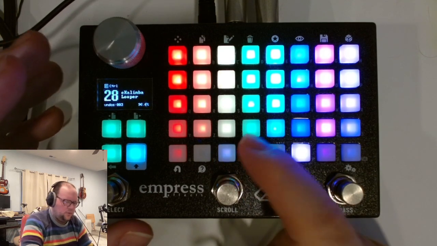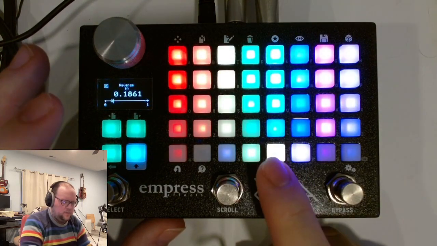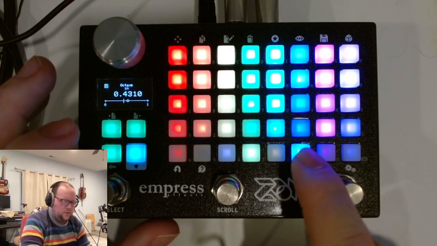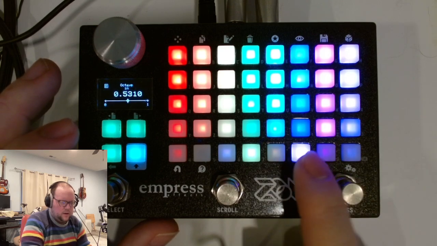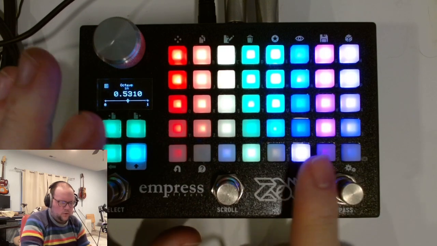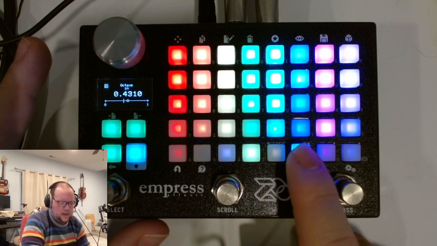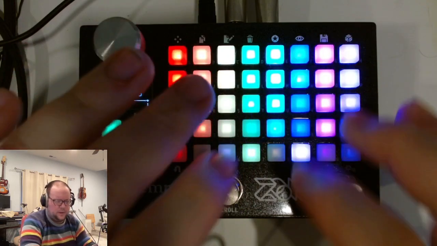Some other controls we have on the front page: we have speed, pitch, reverse. This button will transpose up or down an octave. Pink is up an octave. Purple is no change in pitch, and blue or sky is down an octave. So you can move between octaves on the keyboard.